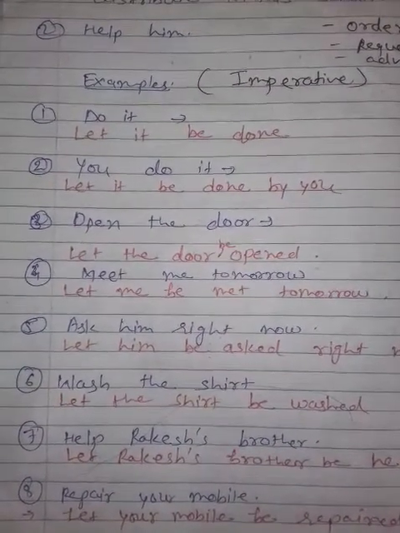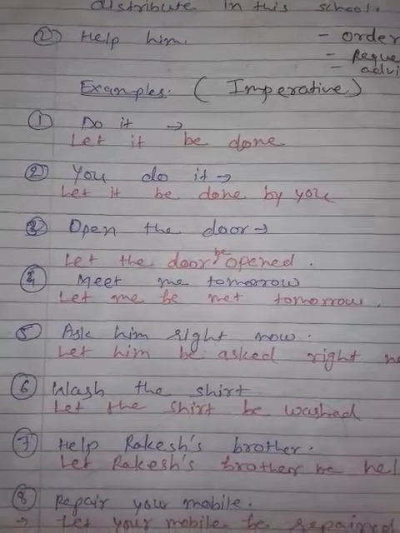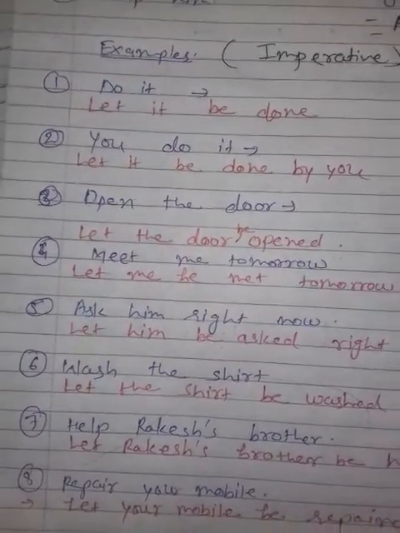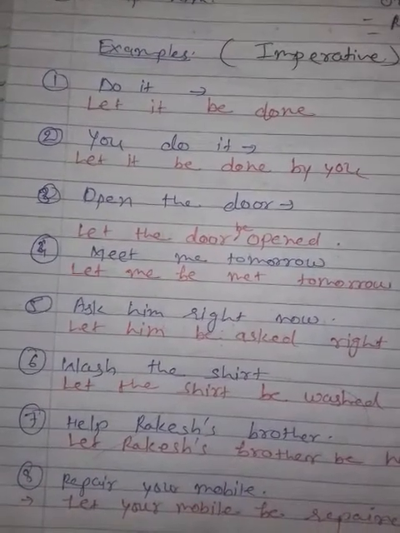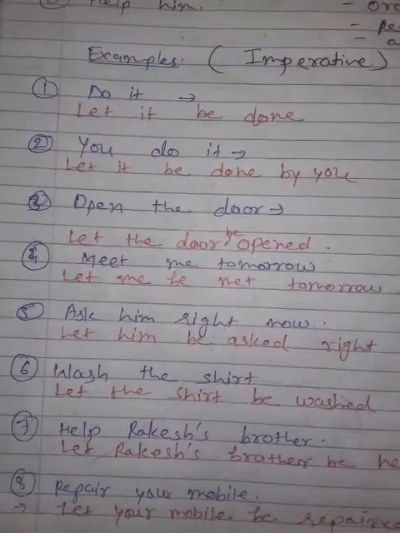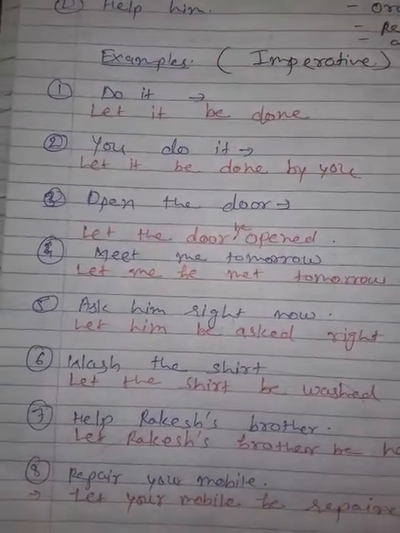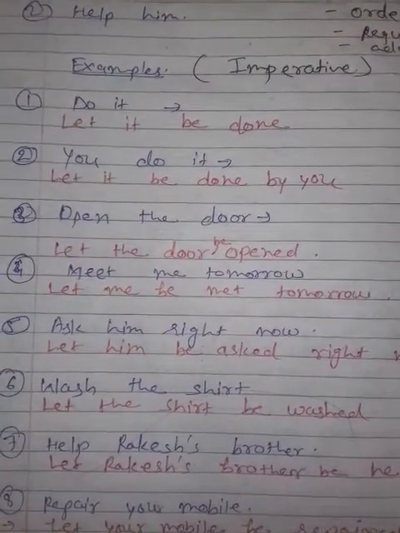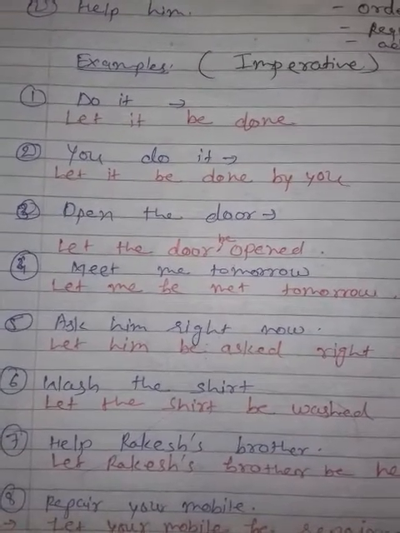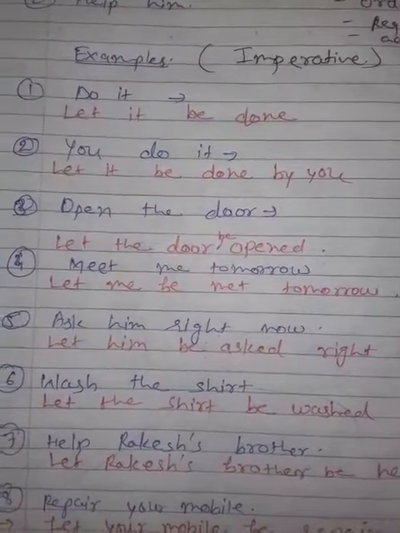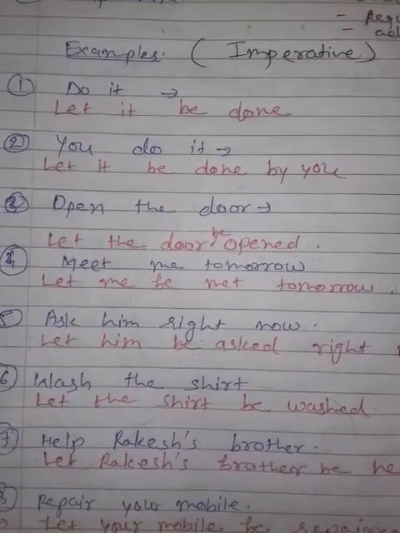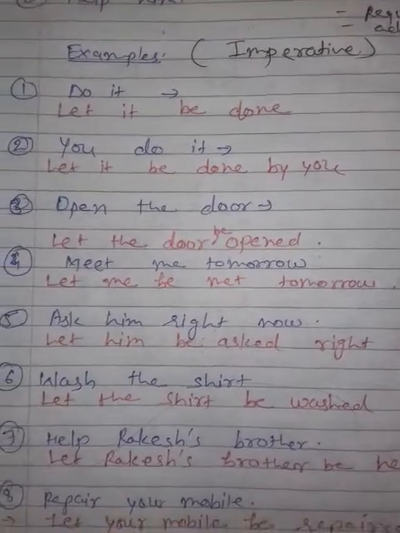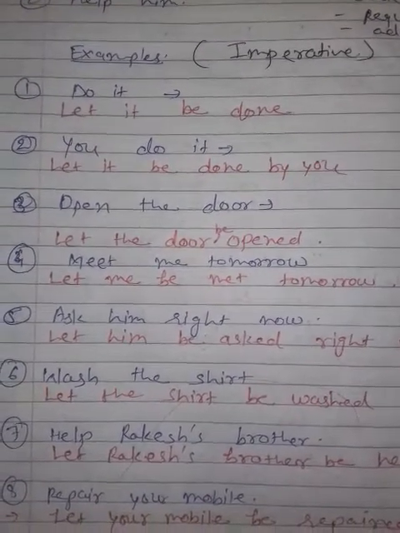An imperative sentence always starts with the main verb. You can see in these examples: in the first example, do is the main verb. In the second example, you do it is written, but there is no difference between "do it" and "you do it." Both are imperative sentences. Third example, open is also a main verb.